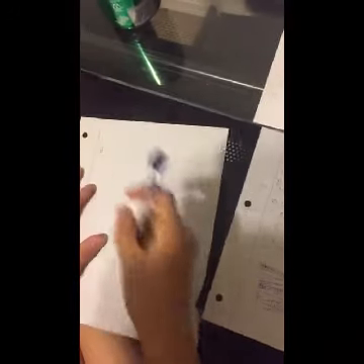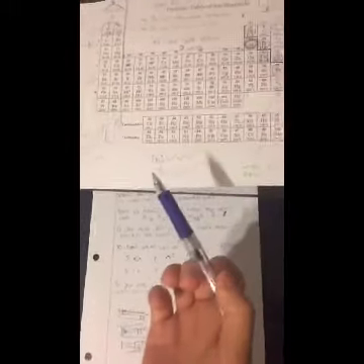So to make things more simple, let's do an easy example. Hydrogen. Hydrogen is the most basic element on the periodic table. The electron configuration is the same. It lies in the first energy level. So the first thing that we're going to want to put is a 1 right there. I don't know if you can see that, but that's a 1.